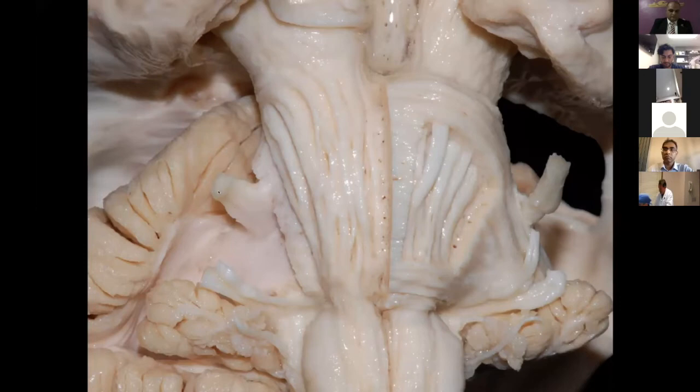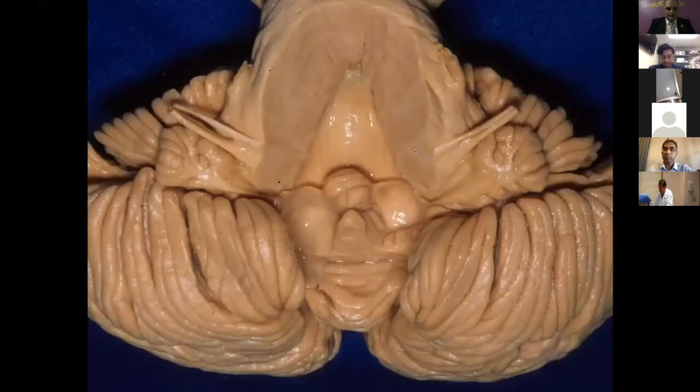Here is located the fifth cranial nerve. Here we can observe the fifth cranial nerve, and its entry point is a very, very important anatomical landmark, because from this point we can divide medially the pons and laterally the middle cerebellar peduncle.